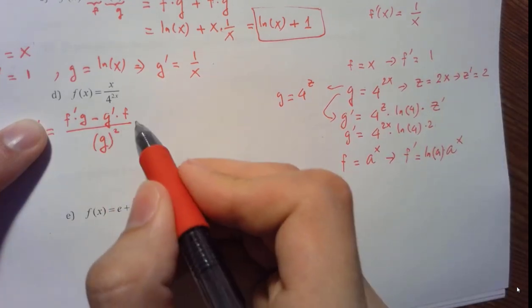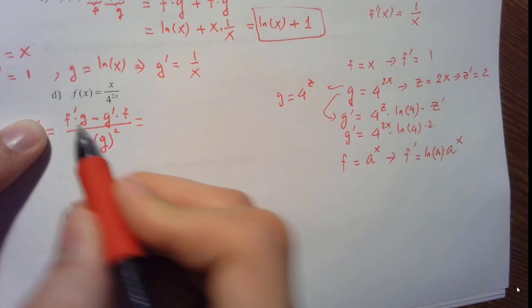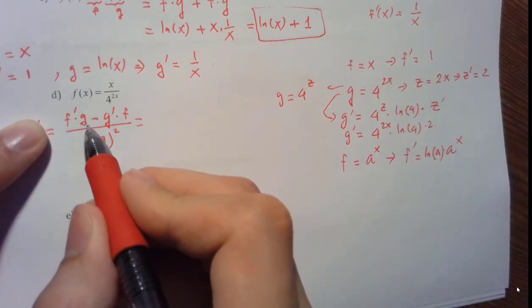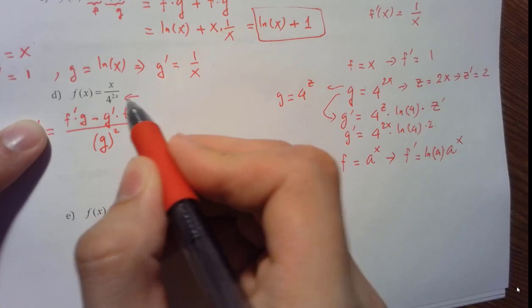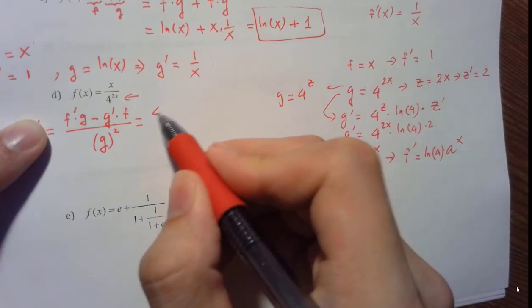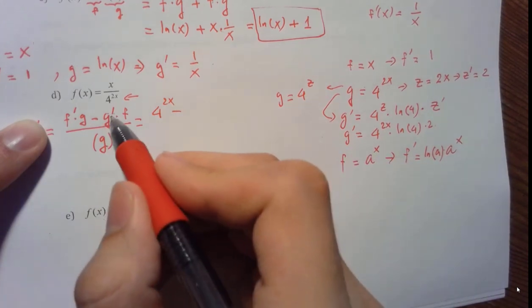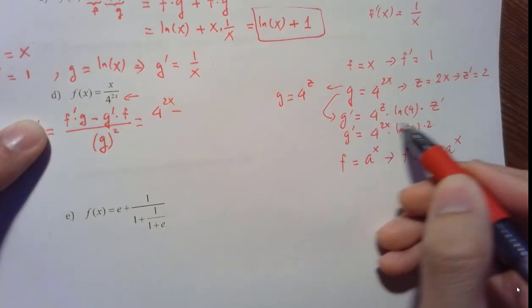So we go back to the formula here. F prime, which is 1, so I don't have to write that, multiplied by g, and g is the bottom function right here, which is 4 to the 2x, minus g prime. G prime now is this whole expression here.